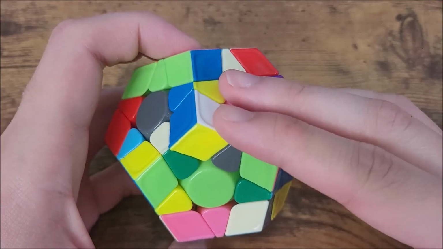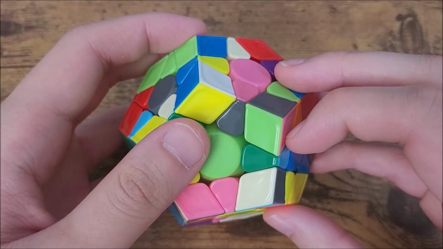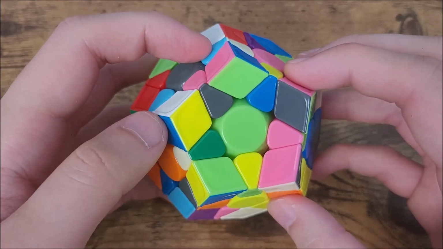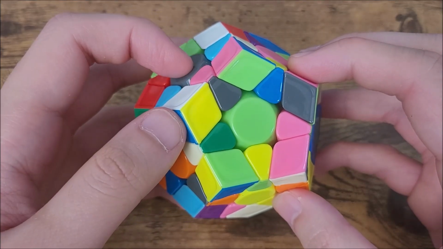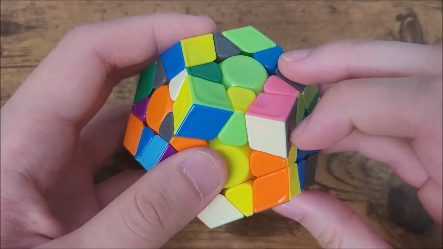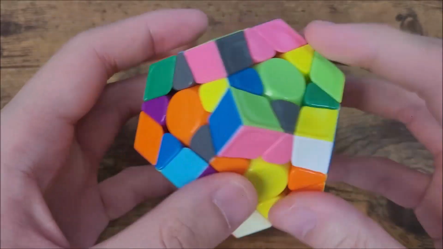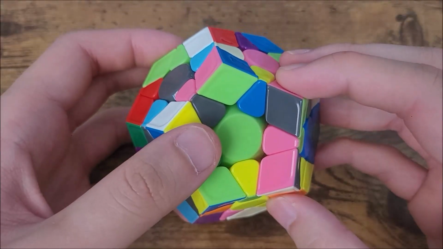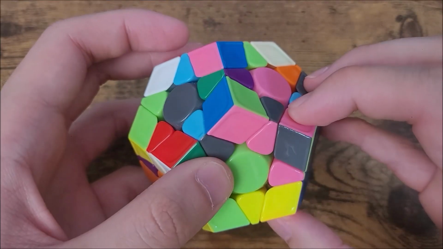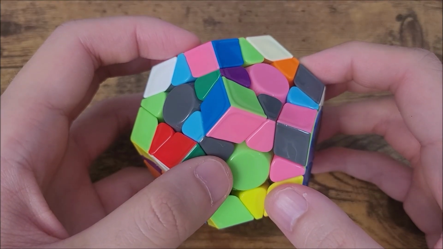At the start, I see this yellow-blue pair. To set this up, I can do a F prime and then a U prime. Then I'll have a 3-move insert. You could rotate into insert like that. I think from here it may be a little faster to do a L and an R2 U prime R prime, so you don't have to rotate.